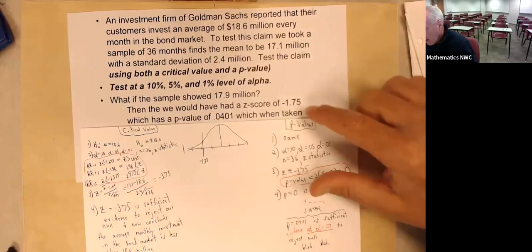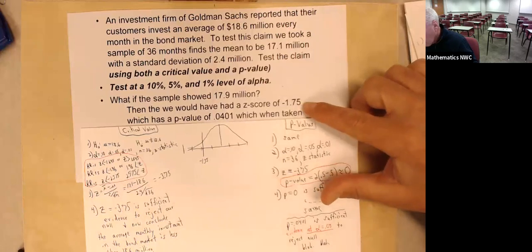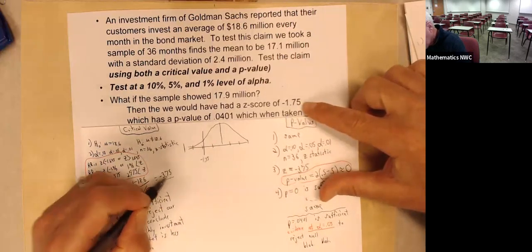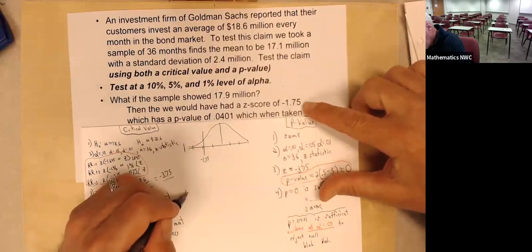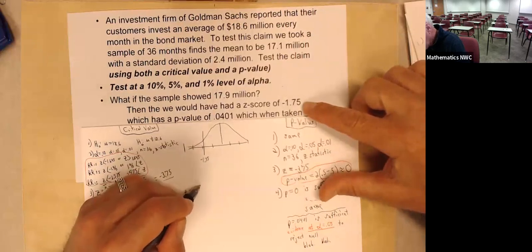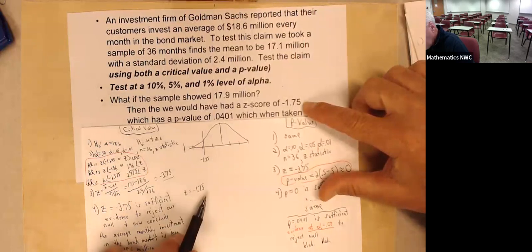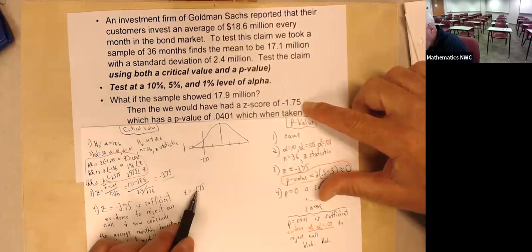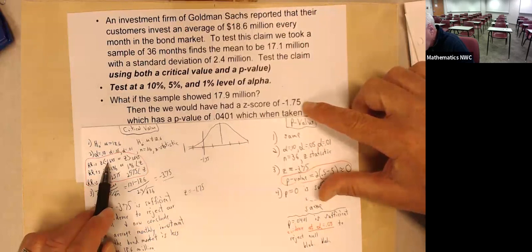Now, that z-score would have been a negative 1.75 instead of this one. So if my z had been a negative 1.75, do you see that that would have been over the line for this one, because a negative 1.75 is less than that.